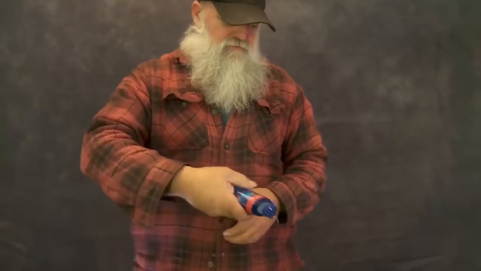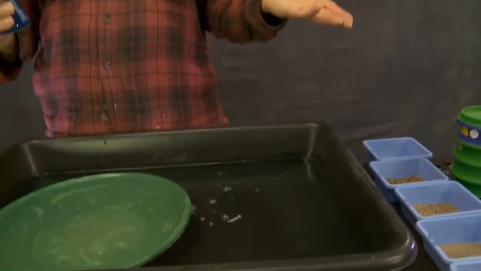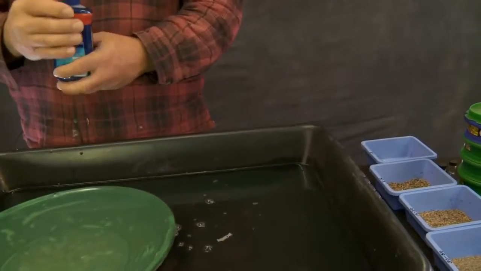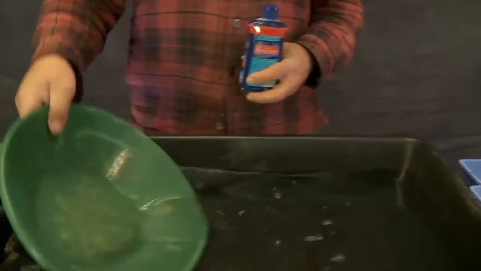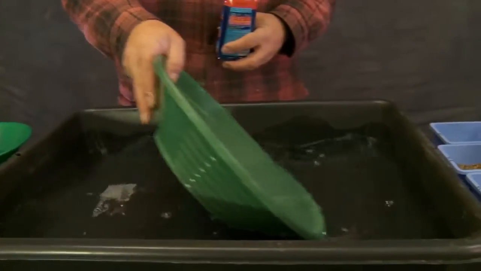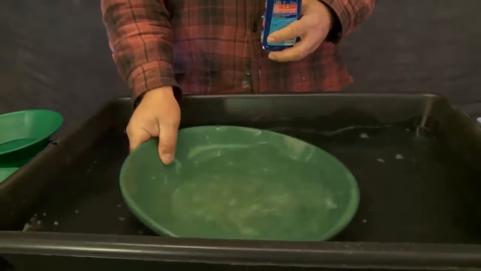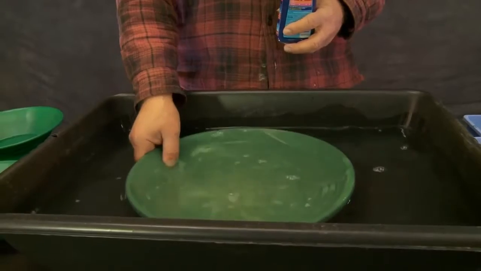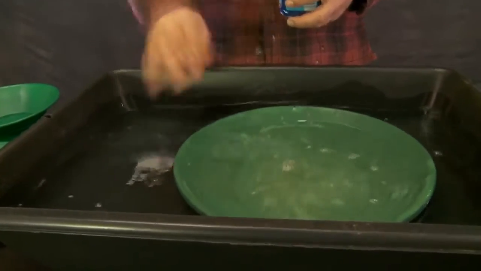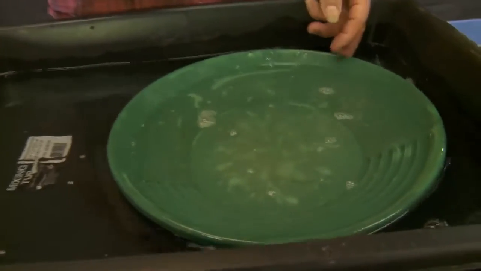That's what we're going to do for the water. And just a quick little squirt. That's it. That's all you need. And then we're going to just move that around a little bit and get that all mixed in. We're ready to go. Now we're going to use this big pan here as a catch pan. So if we need to go through our material again, we can go through it out of that pan.